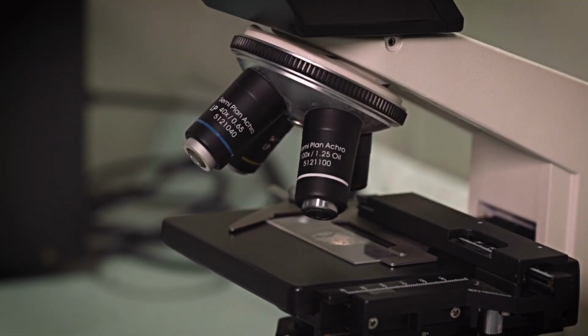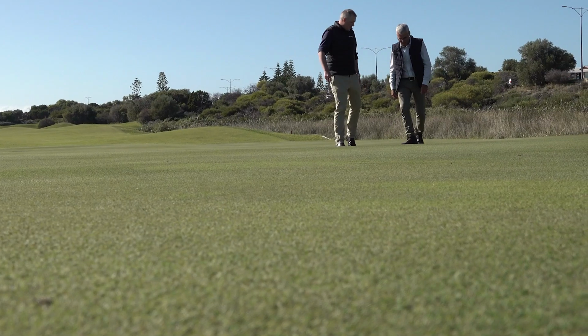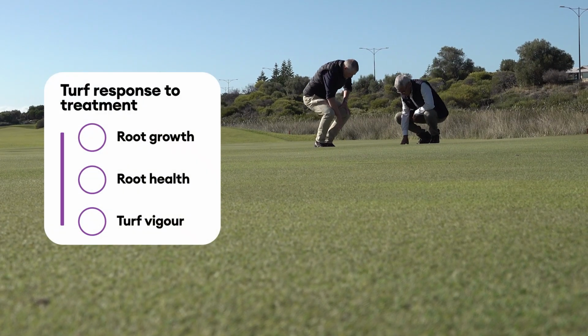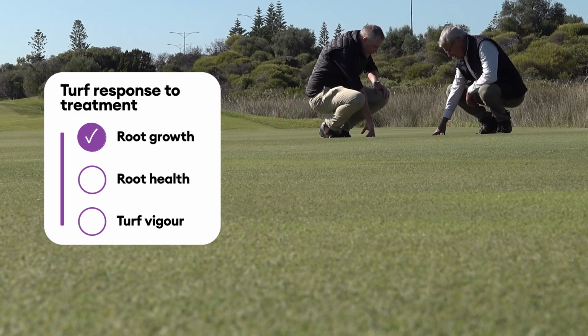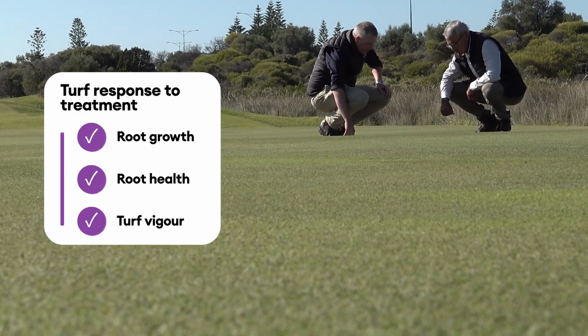Yeah, I've never found testing and nematode counts particularly reliable in assessing treatment effects. It's only when you get a large difference, like a 10x difference in numbers, that it's really meaningful. Small changes in numbers are pretty naturally occurring. So I would prefer to focus on the turf response to treatment, so looking at any improvements in root growth, root health, general turf vigour and density on the surface as being good indicators of treatment effects.